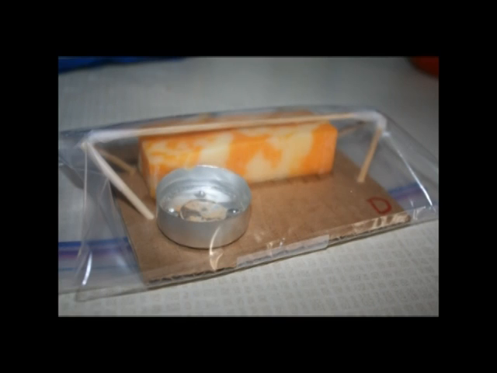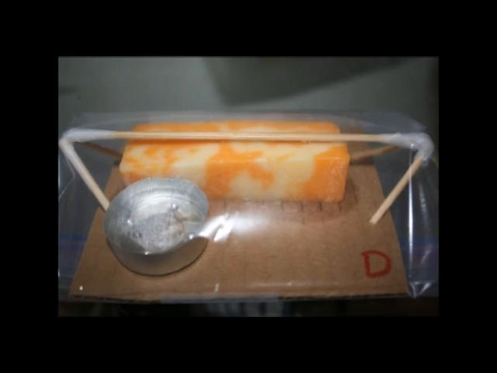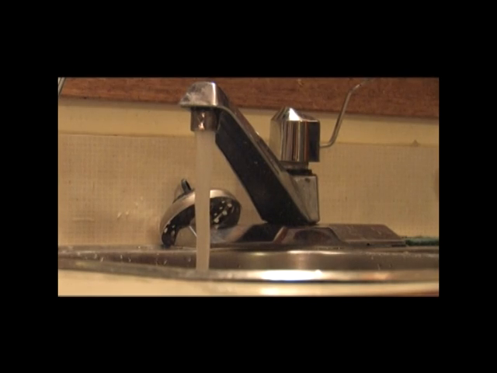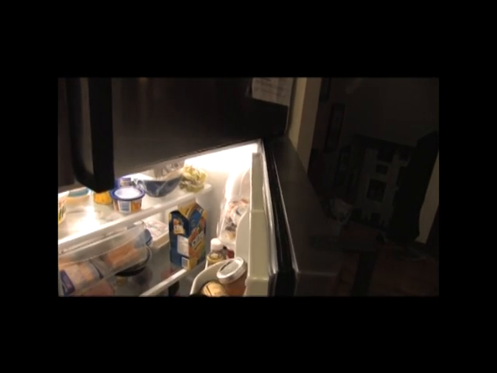In the final block, Block D, we tried to replicate a moist climate by putting a small dish of water with the block. We let each block sit in the environment for about a 2-week period and observed the mold growth. Some of the materials used were cardboard, wood sticks, clear tape, plastic baggies, cheese, silica packages, a small dish, water, a refrigerator, and a box space heater.